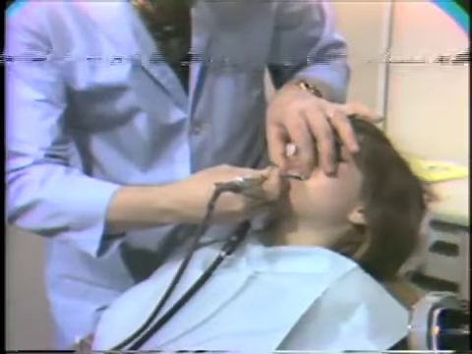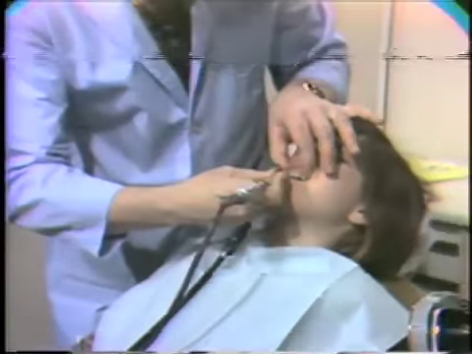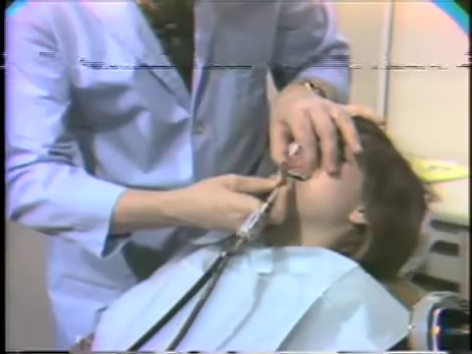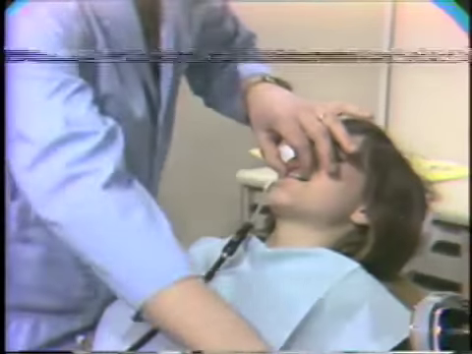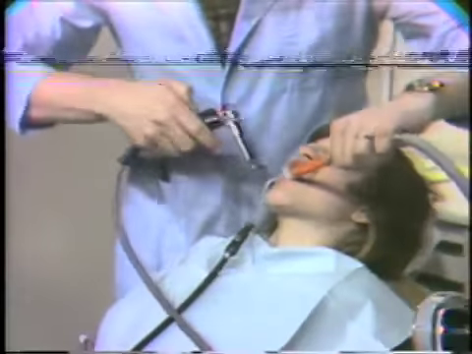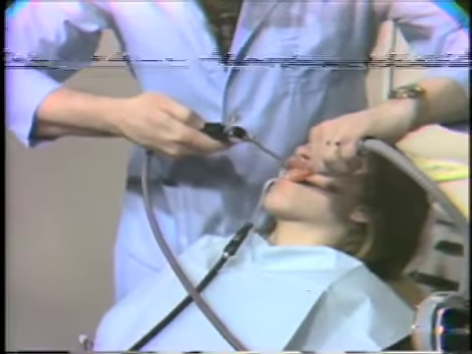This will allow our agents to get at the enamel a little bit better. Now Carolyn here keeps her teeth nice and clean all the time, so she doesn't have too much here for us to clean away. Okay, just a very simple prophylaxis, and that's all that's needed. Now let's wash away all the toothpaste here.